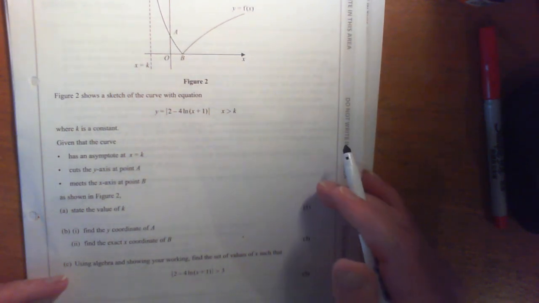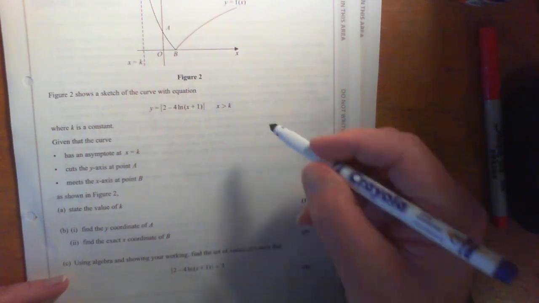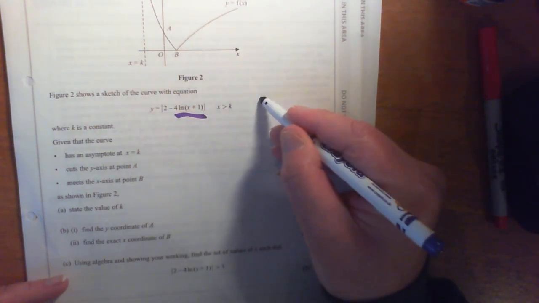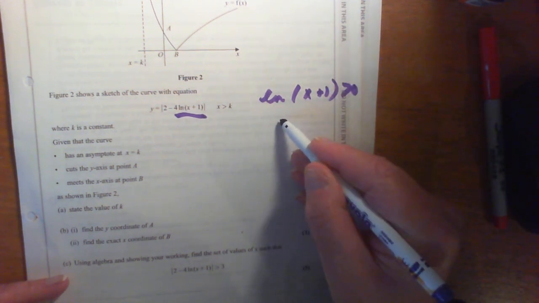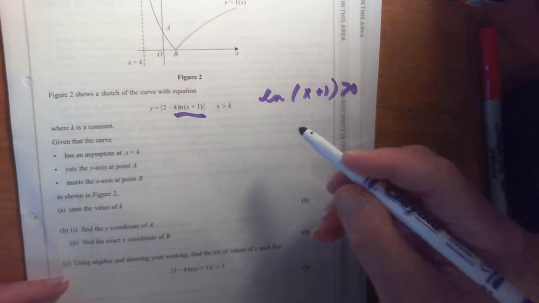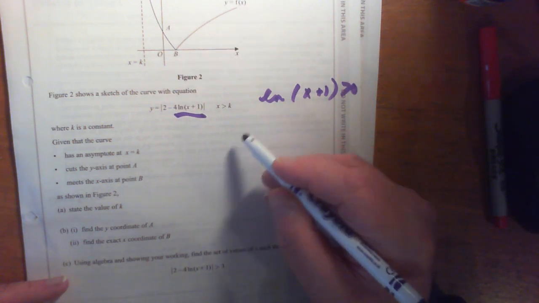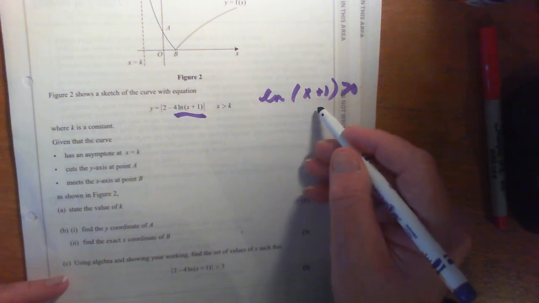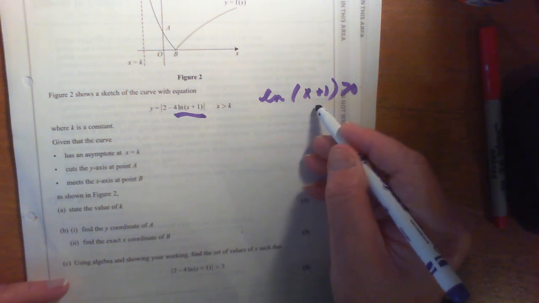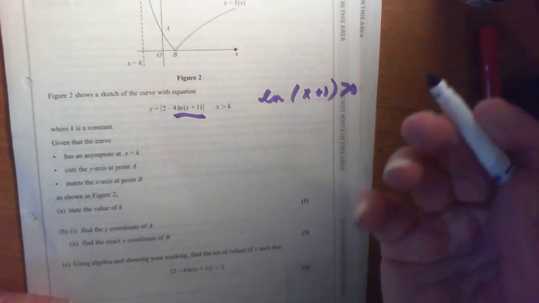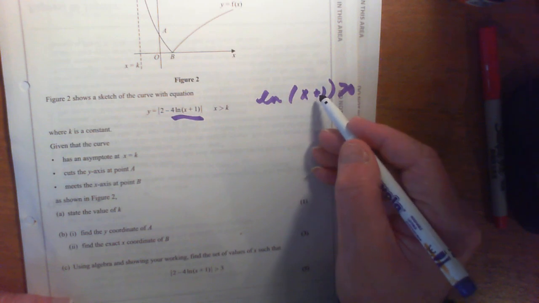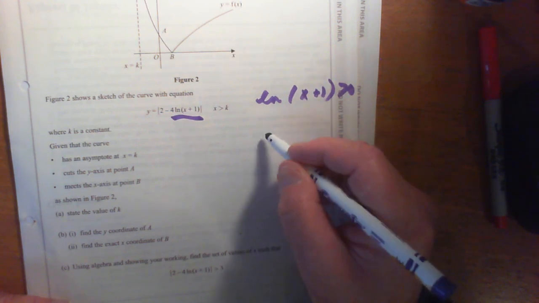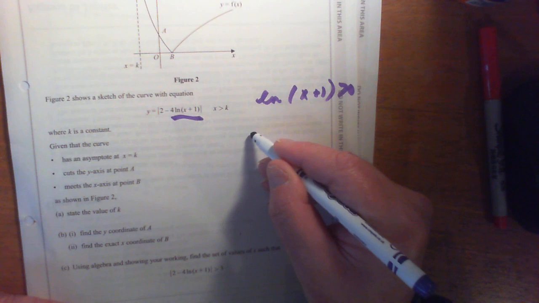So to start off, say the value of k. Well, you need log x plus 1 to be greater than 0. So therefore x has got to be greater than minus 1 in order for the log expression here to be greater than 0.